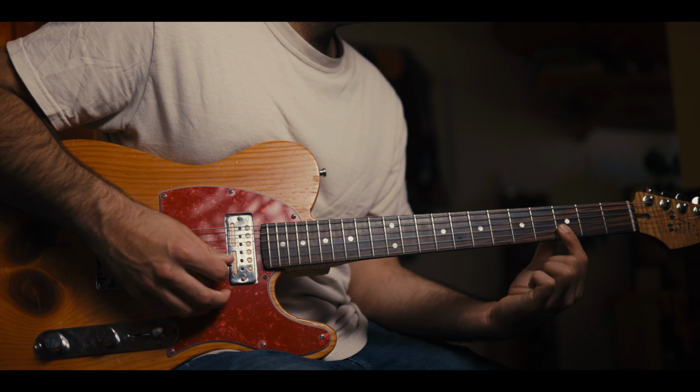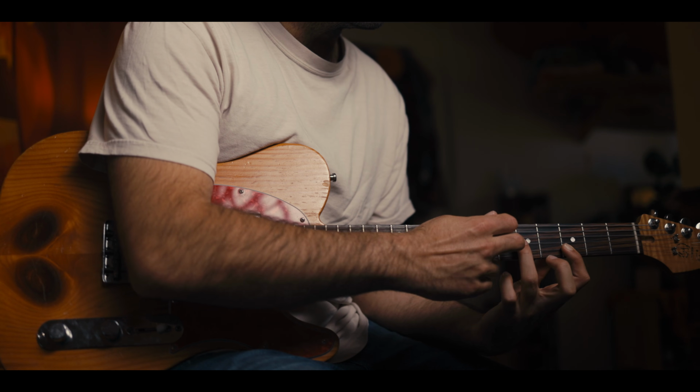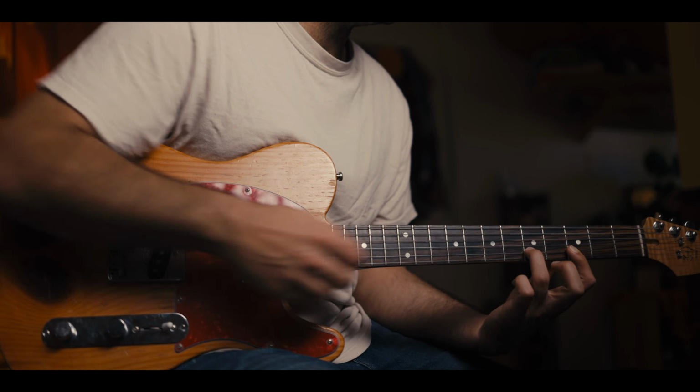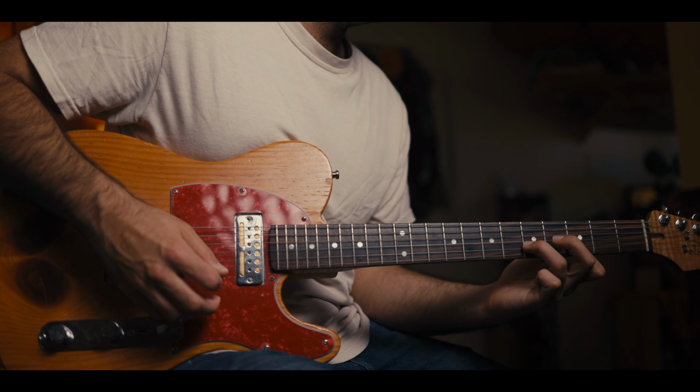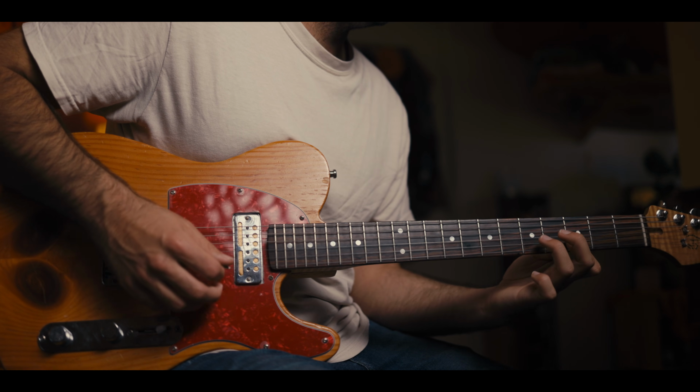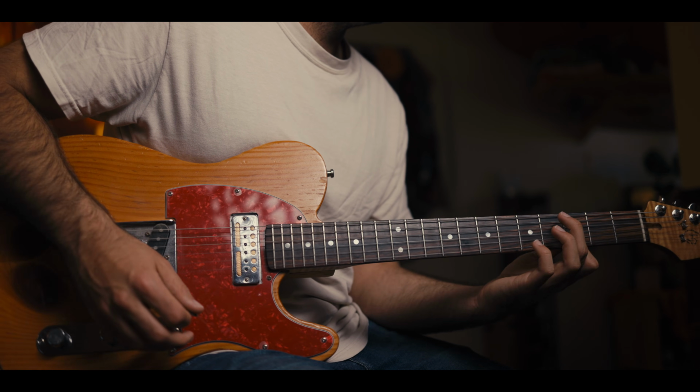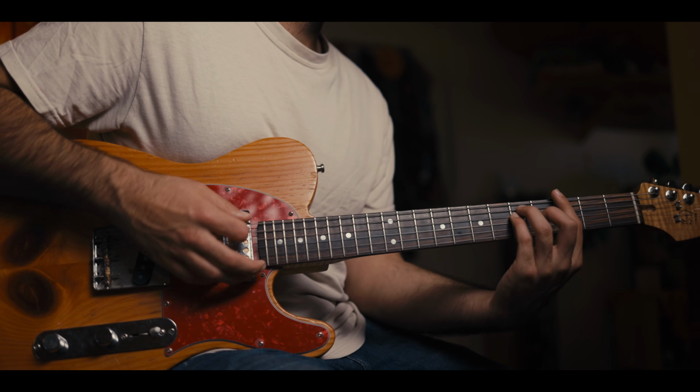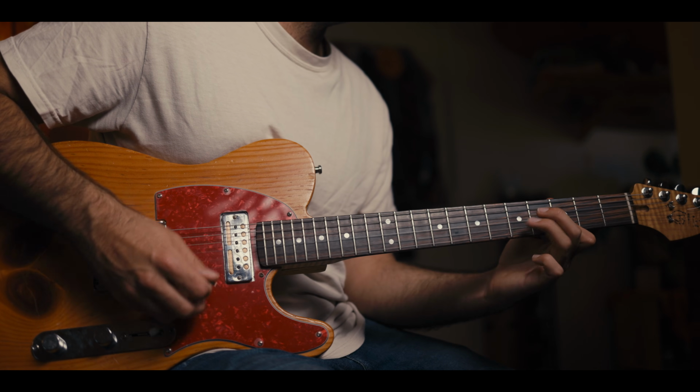So now what I'm gonna do is play these two notes, and then I'm actually gonna hammer on to the 5th fret of the B string. So I have this. And then we can lift it up too. So if I'm playing a G chord, I can go like this.